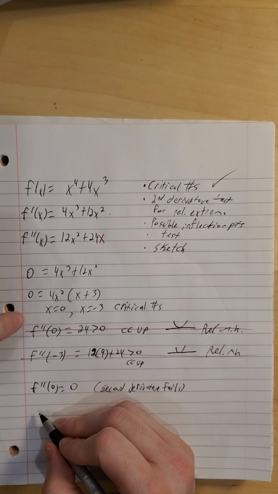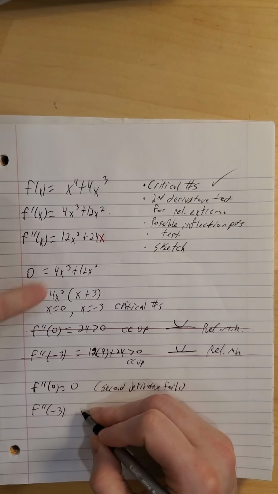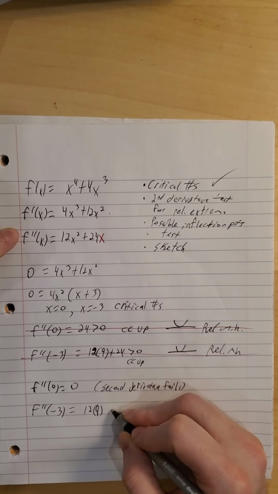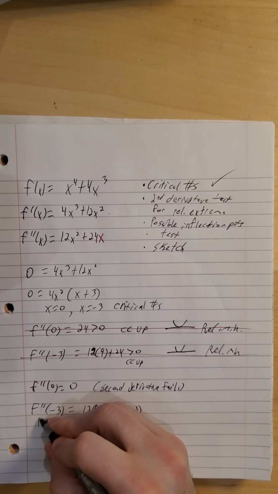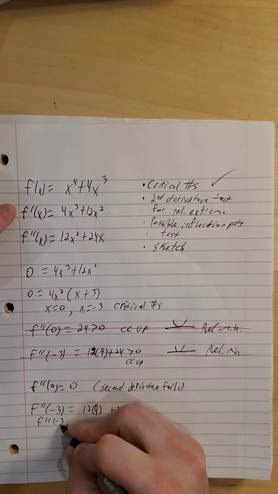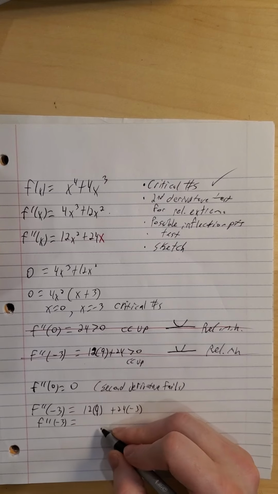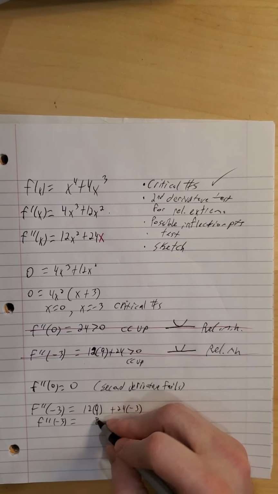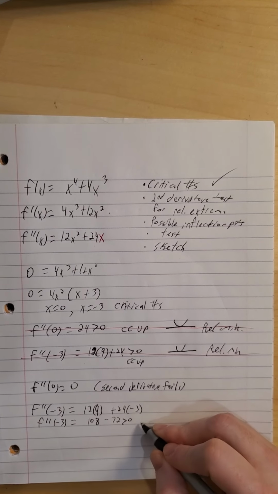As far as our other critical number, the -3, f double prime of -3. We have 12 by 9 plus 24 by -3. F double prime of -3 then is 108 minus 72, which is greater than 0.